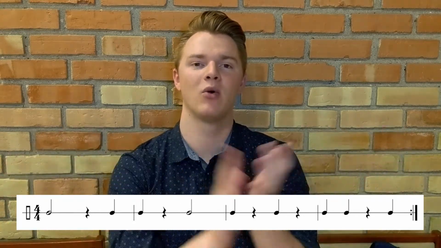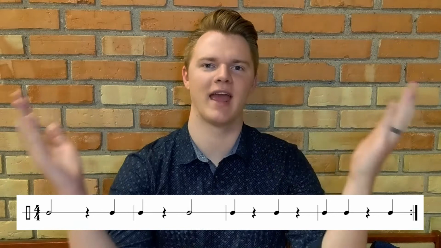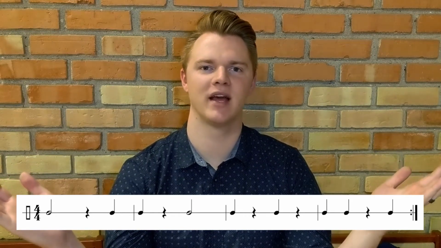Here's the first example. Here we have, ready, and 1, 2, 3, 4, 1, 2, 3, 4, 1, 2, 3, 4, 1, 2, 3, 4. Okay, let's try it together. Remember, clapping on the notes, going out like this on rests, and counting each beat together.